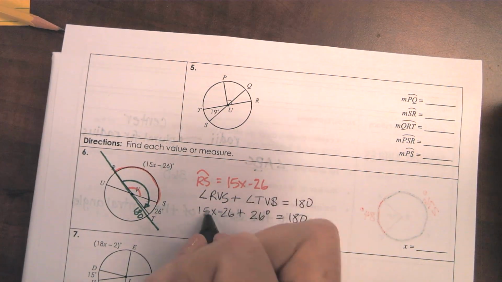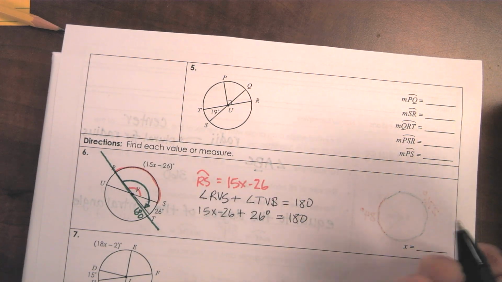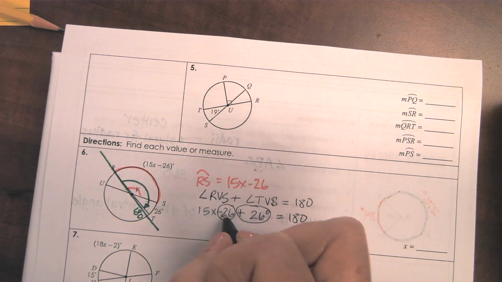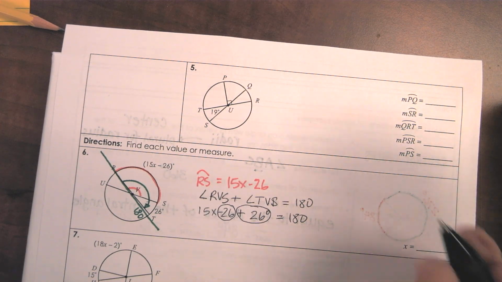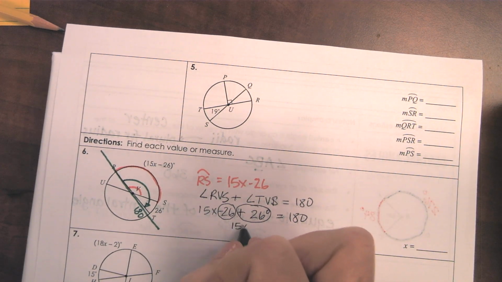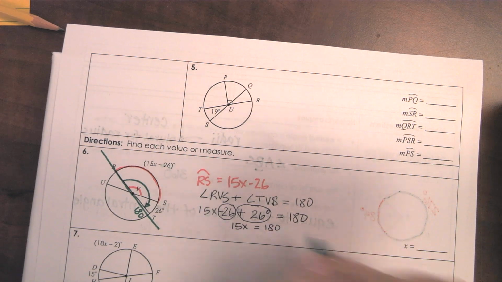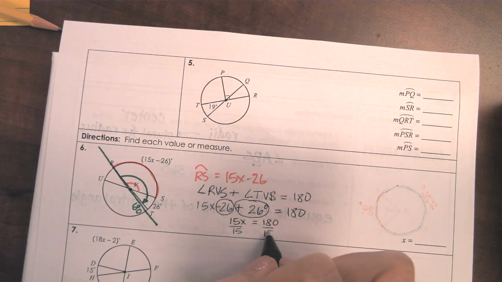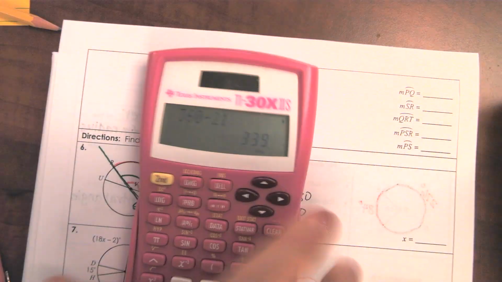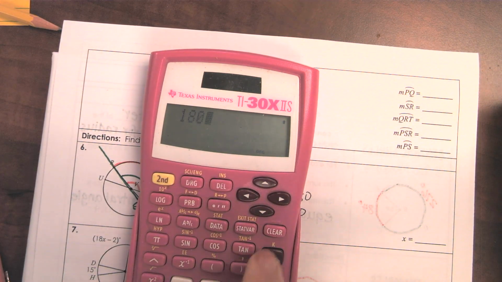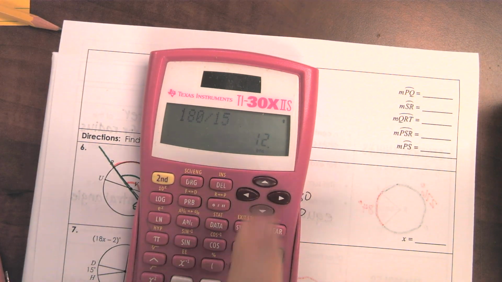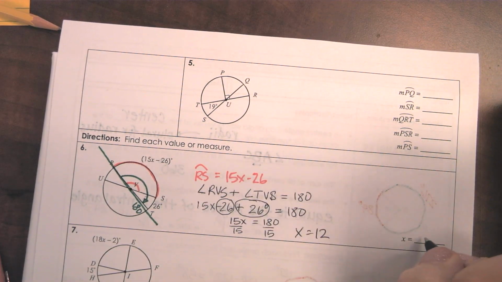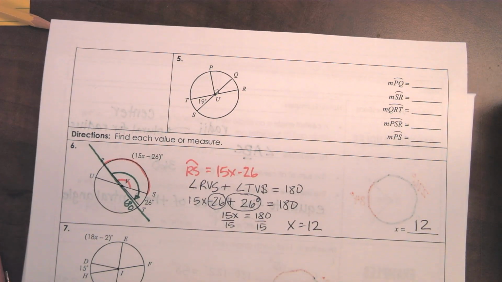So I have to simplify this a little bit before I start to solve it. I do notice that I can bring my negative 26 and my positive 26 together, and those actually equal 0. So now I have 15x equals 180. Going to divide by 15, divide by 15. And now I'm going to go ahead and do 180 divided by 15, and I get 12. So in this case, x equals 12, and that was the answer they were looking for.